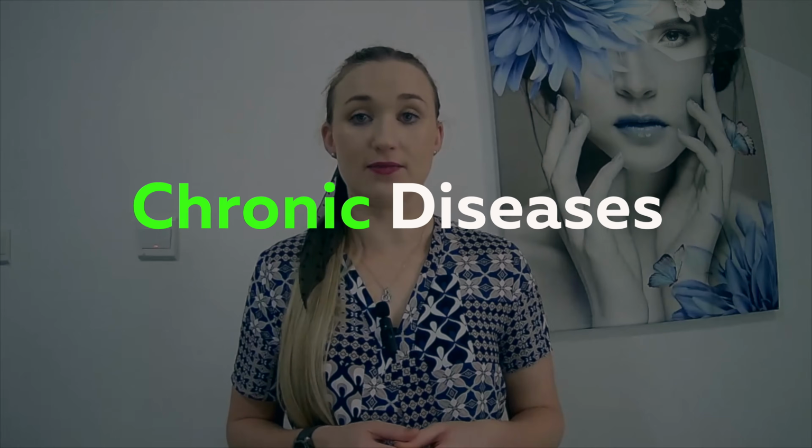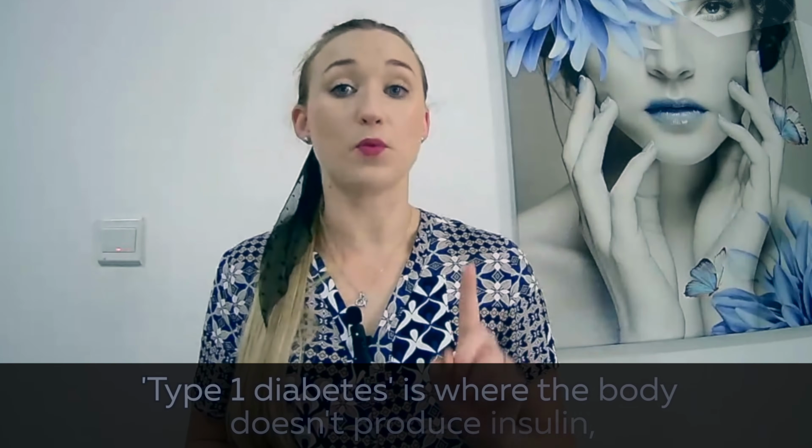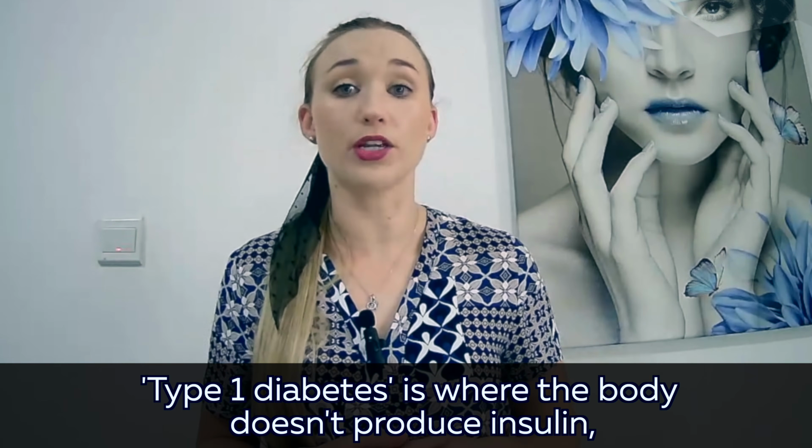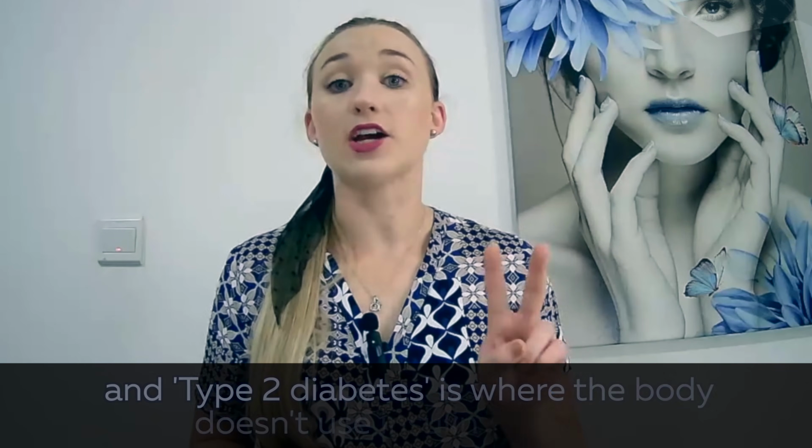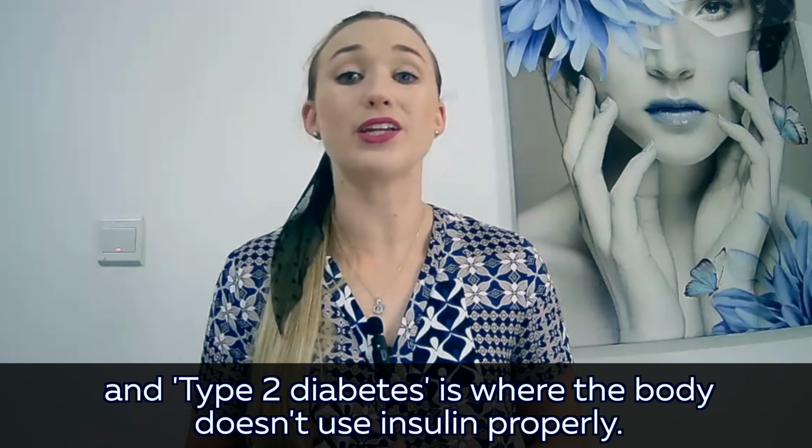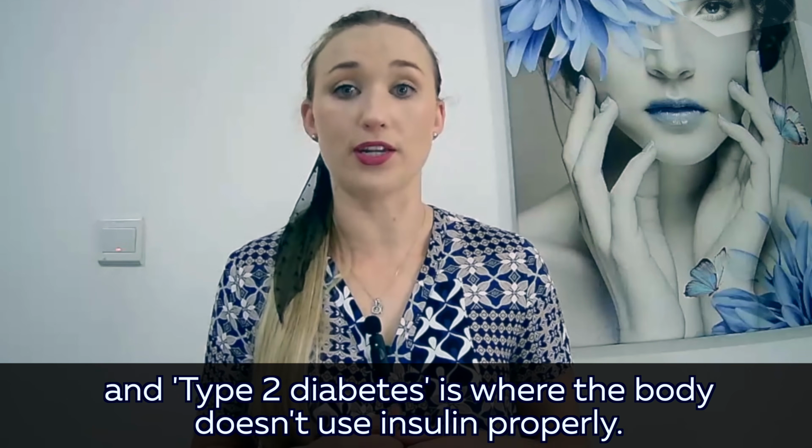Chronic diseases. Diabetes, a condition that affects the body's ability to process blood glucose. Type 1 diabetes is where the body doesn't produce insulin, and type 2 diabetes is where the body doesn't use insulin properly. Hypertension, high blood pressure, which can lead to serious heart problems like heart disease or stroke.